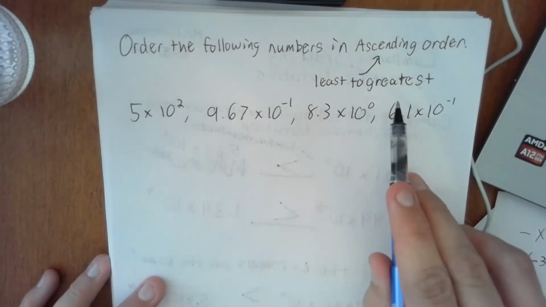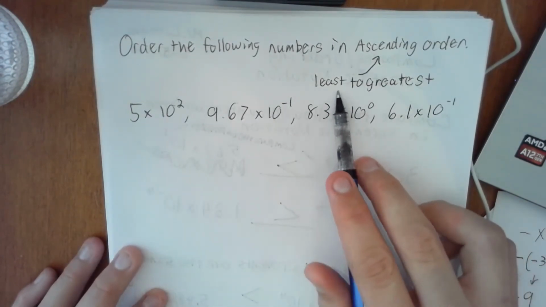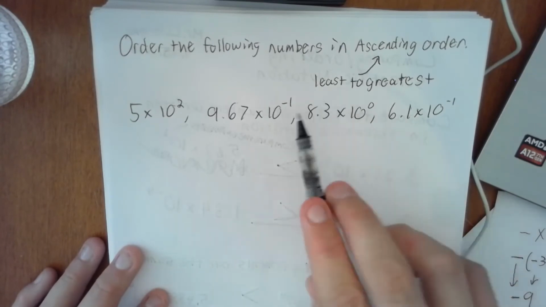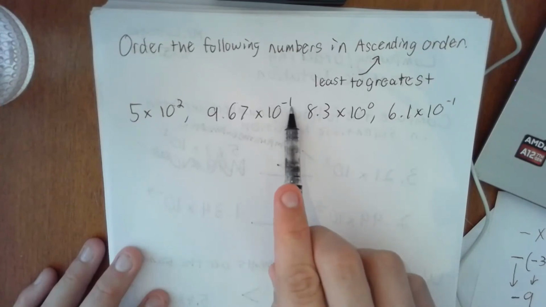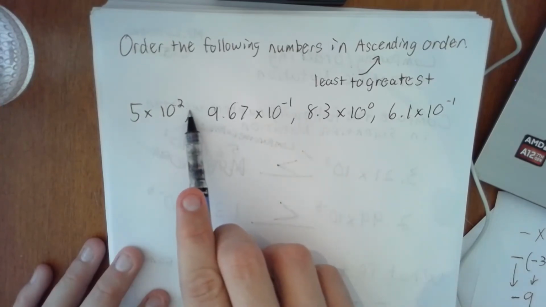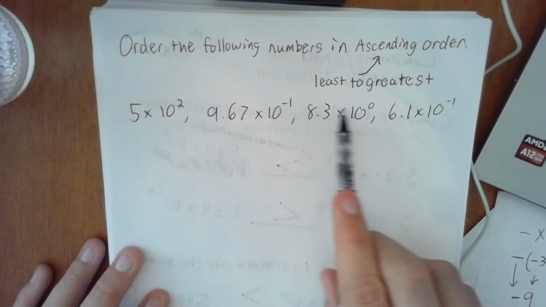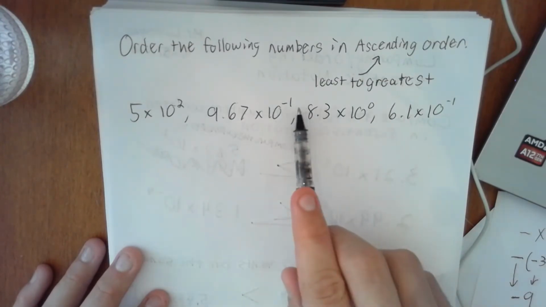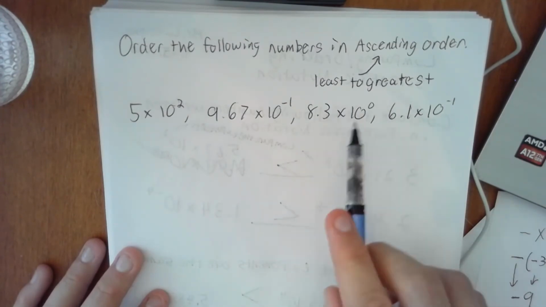So if we're going least to greatest, well, we need to figure out what's the smallest one first. Well, let's see. Negative 2 or positive 2, negative 1. Okay, negative 1 is smaller than 2. So this guy is definitely not my smallest. All right, negative 1 and 0. Oh, well, negative 1 is smaller than 0. So this one's not my smallest.